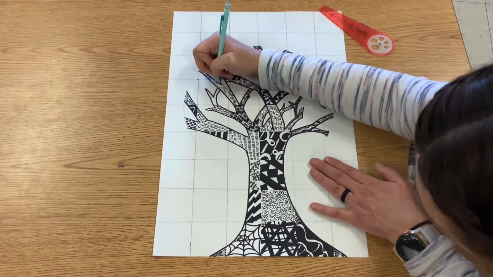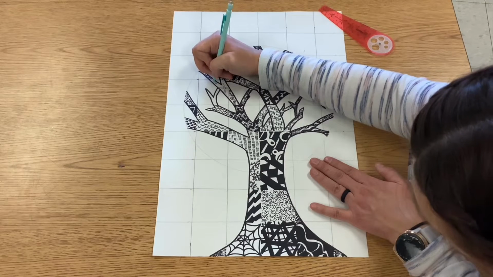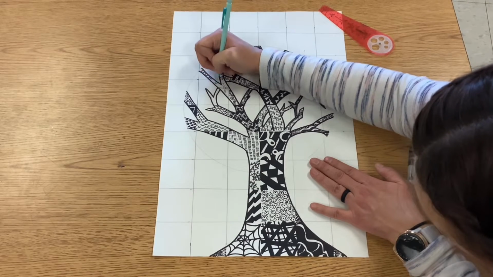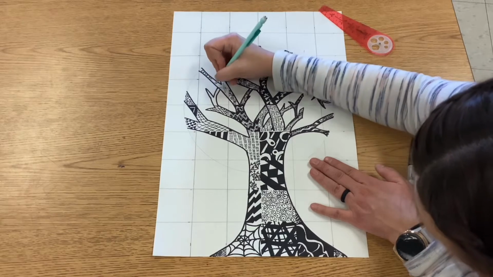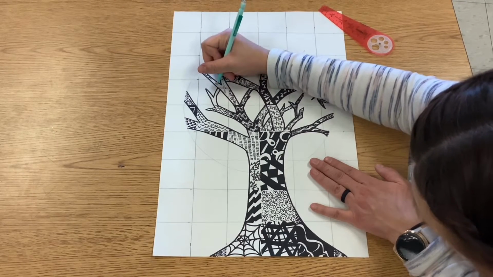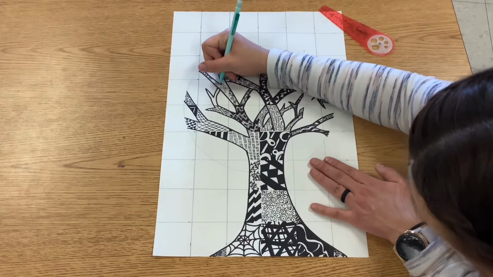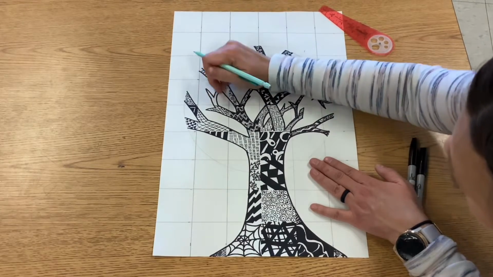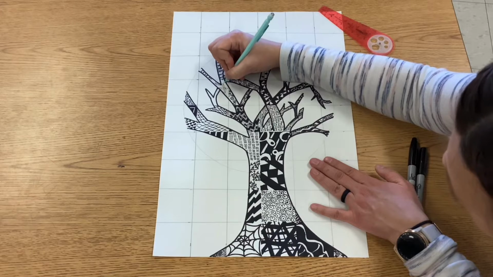Let's do another one here. And if it goes out of the trunk, you just kind of finish it off. You don't keep going outside of the tree trunks, right? You just finish it where you think it would finish if it was landing elsewhere, okay?